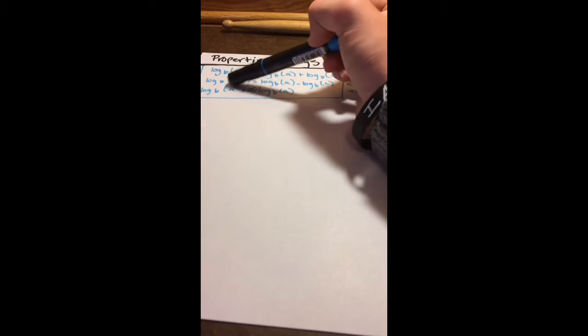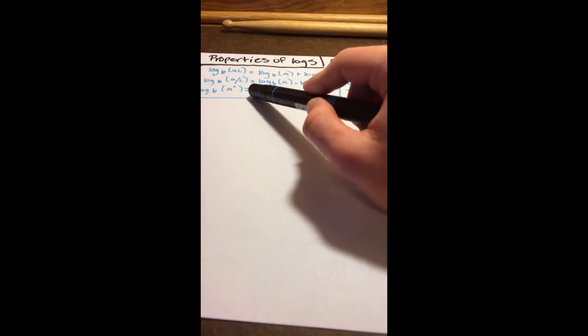When you have division inside the logarithm, and you take it outside of the logarithm, it's subtraction. And when you have an exponent inside the logarithm, outside you're going to take it out of your logarithm and multiply it, just like I have right there. So that's three helpful tips you're going to need to know.